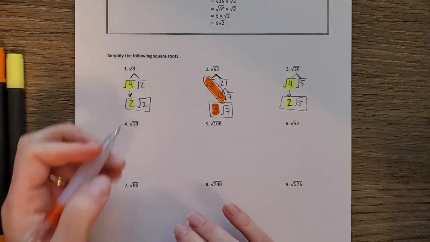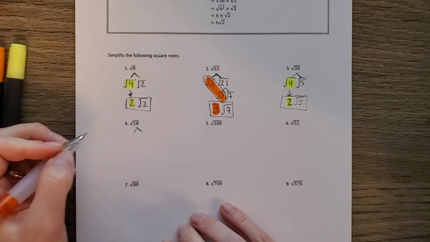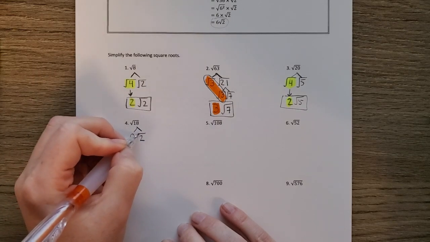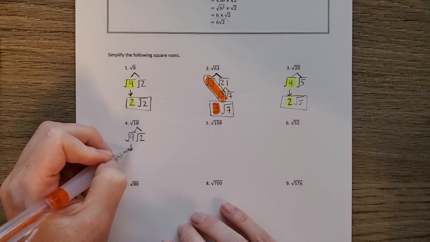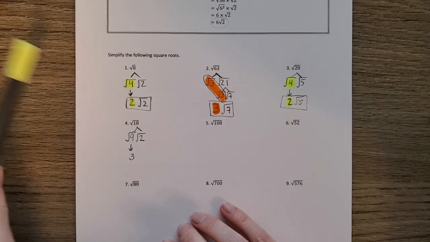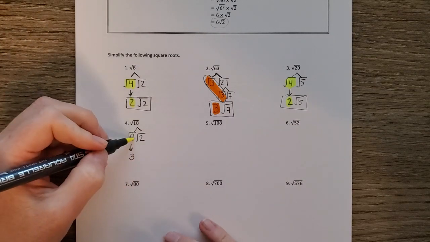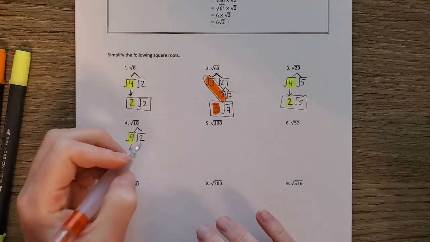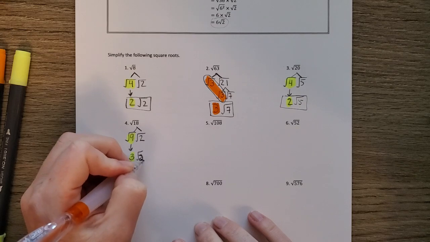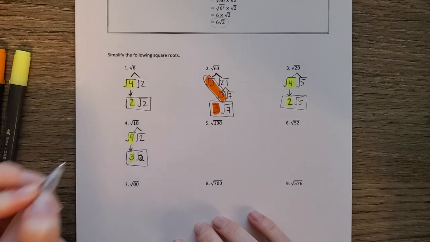Now let's look at 18. And you might say, well, 18 is 9 times 2. And then we go up, is 9 or 2 a perfect square? Well, 9 is a perfect square. It is 3. So then I can take the square root of 9 and make it 3. And then 2 is prime, so I have root 2, and I'm done.